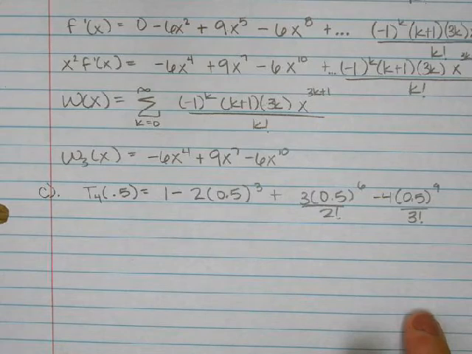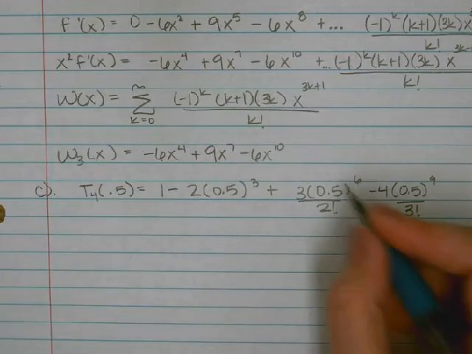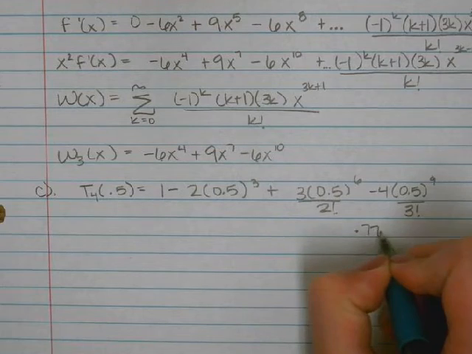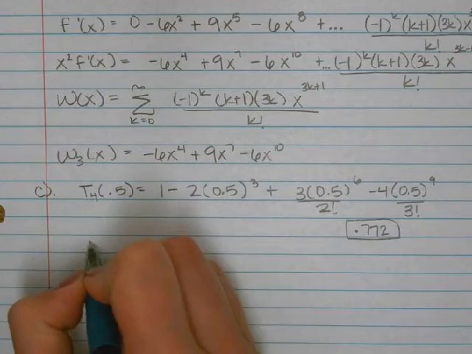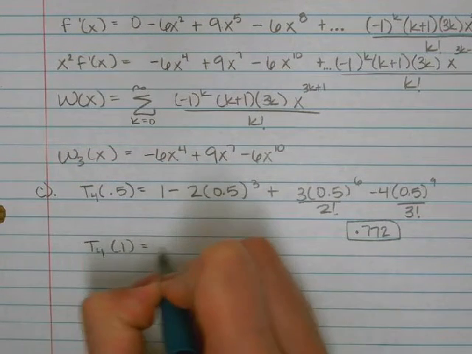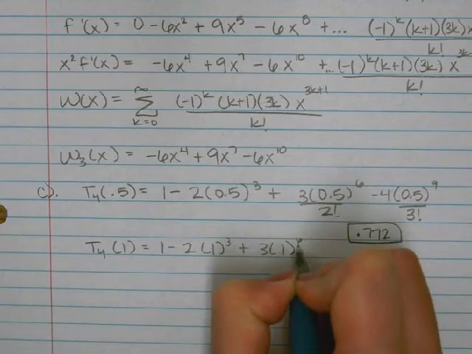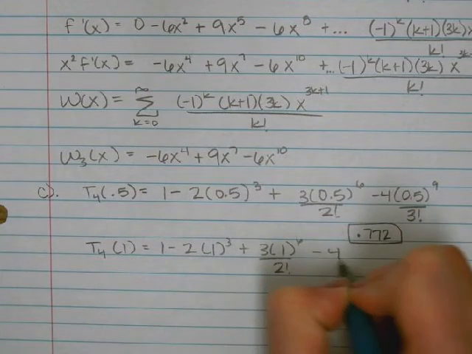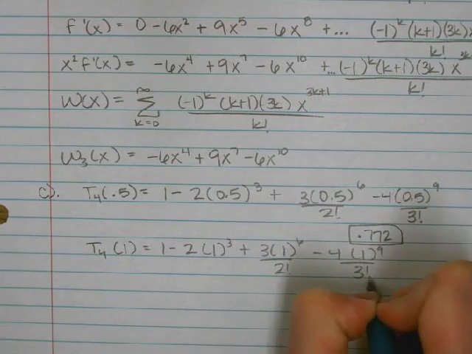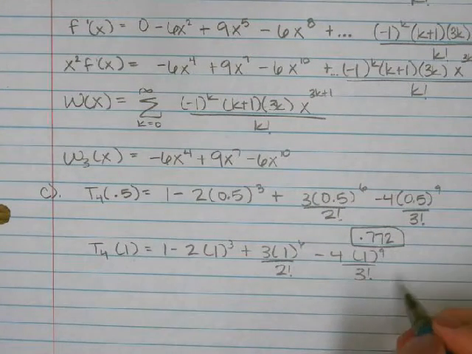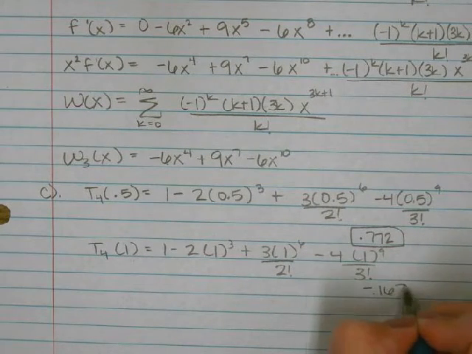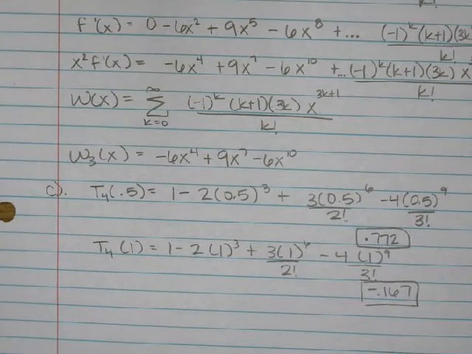And so when I plugged that in, I got 0.772. And then I did the same thing with 1, and what I got when I plugged that in was negative 0.167. For points for that one, you only get 1 point, and your 1 point is that both your answers are correct.